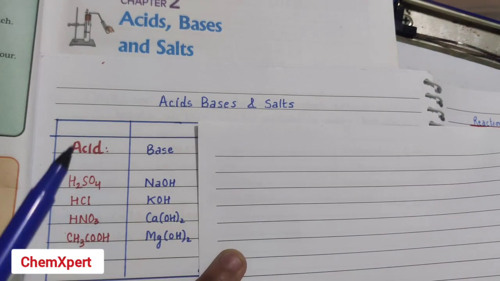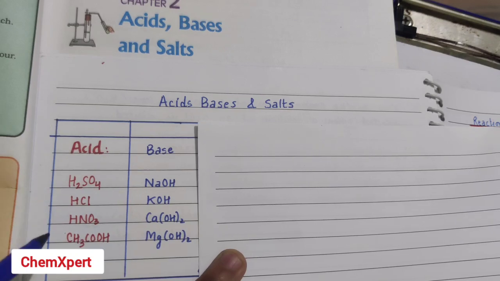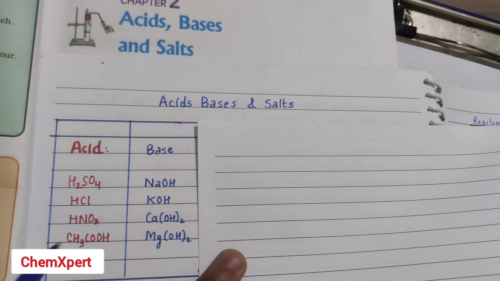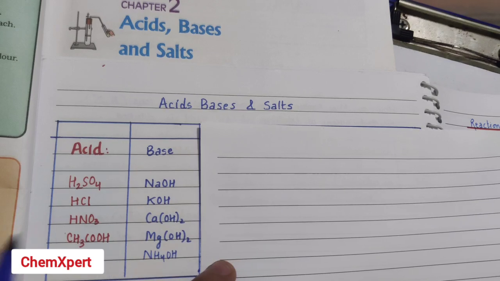The first part is to learn different examples of acids, that is H2SO4, HCl, HNO3, CH3COOH, H2CO3. For bases, NaOH, KOH, calcium hydroxide Ca(OH)2, Mg(OH)2, NH4OH. Of these, the first three acids are strong acids and the last two, acetic acid and carbonic acid, are weak acids. Similarly, all these bases are strong bases and NH4OH, ammonium hydroxide, is the weak base.